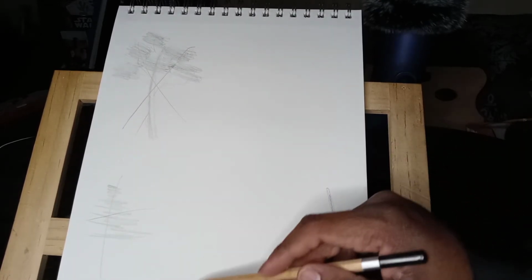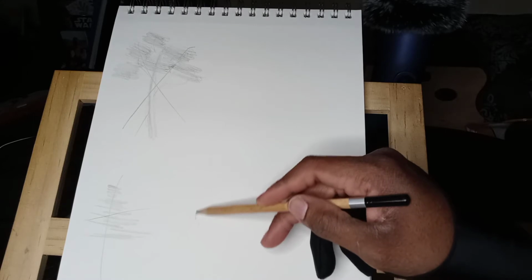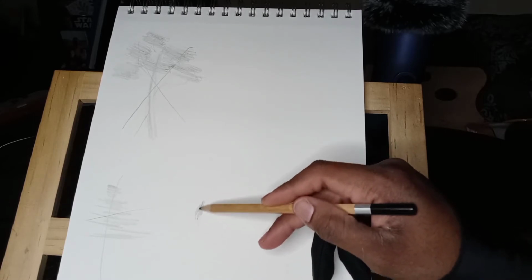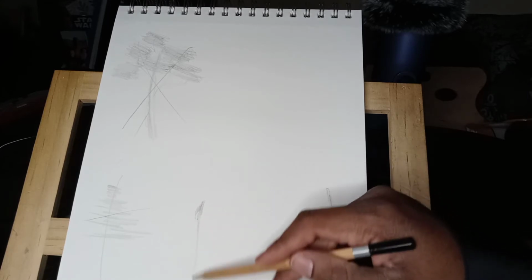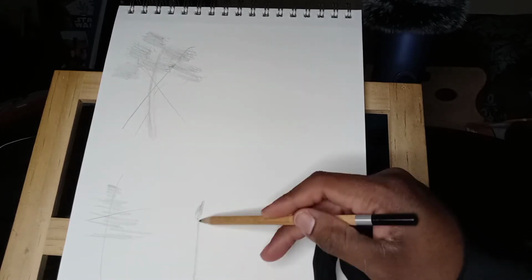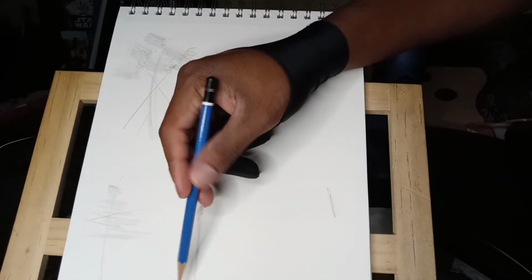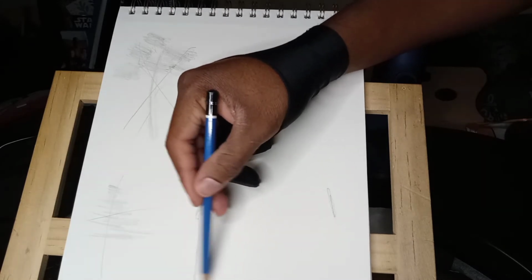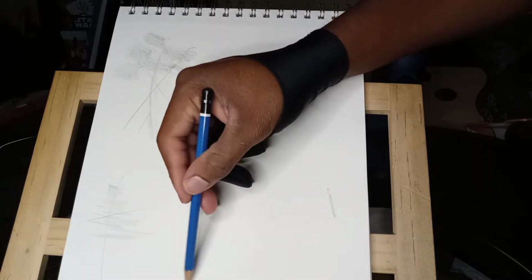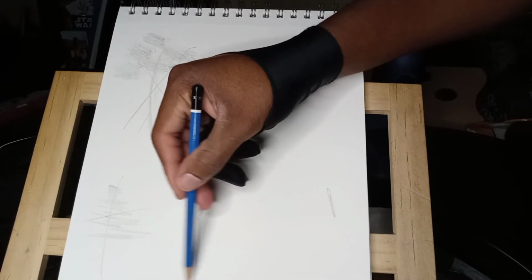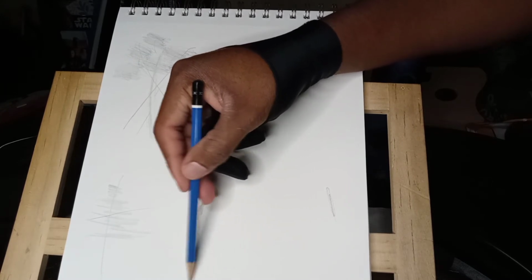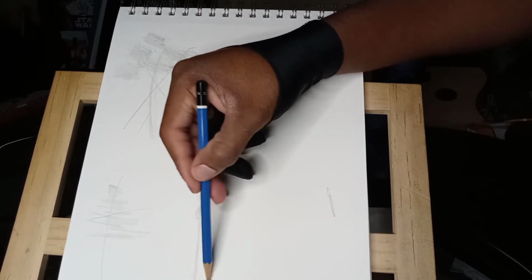I'm going to use a line across the line right here, and draw a line down there. Alright. Now we get a chance to draw a pine tree out of this. You never know until you try.